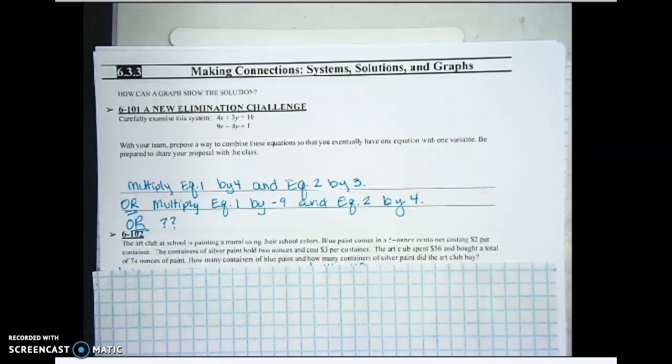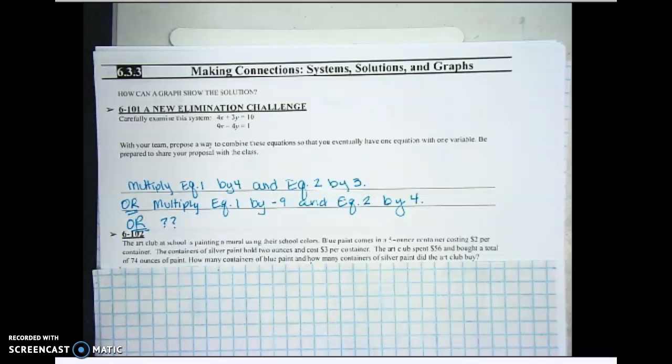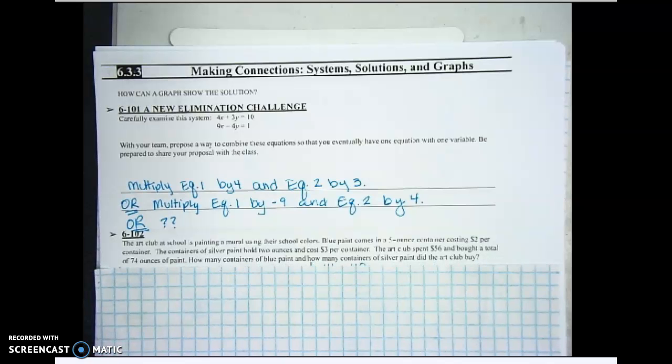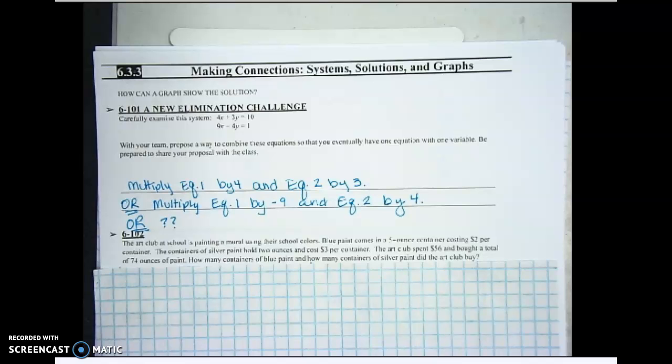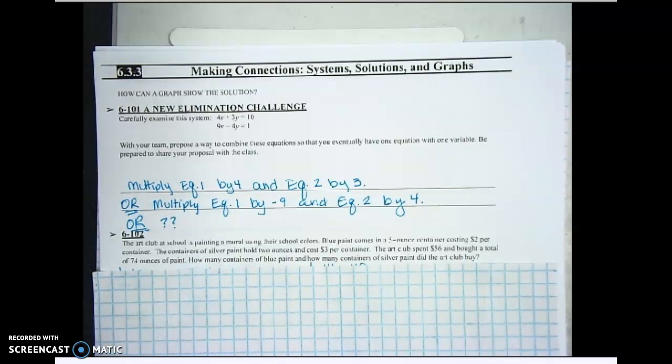Question 102. The art club at school is painting a mural using their school colors. Blue paint comes in a 5-ounce container costing $2 per container. The containers of silver paint hold 2 ounces and cost $3 per container. The art club spent $56 and bought a total of 74 ounces of paint. How many containers of blue paint and how many containers of silver paint did the art club buy?